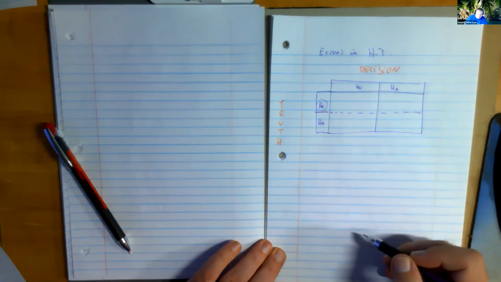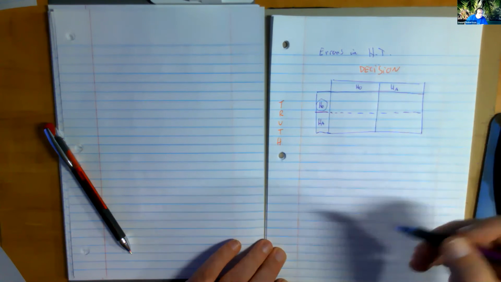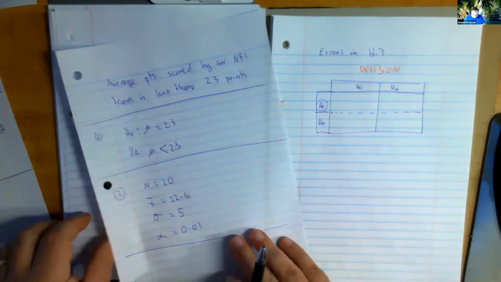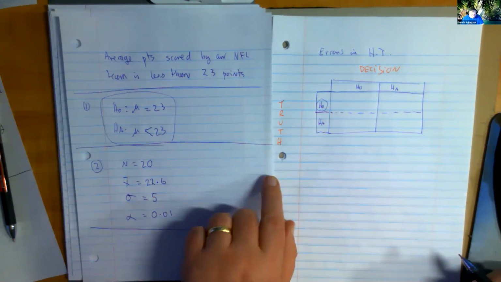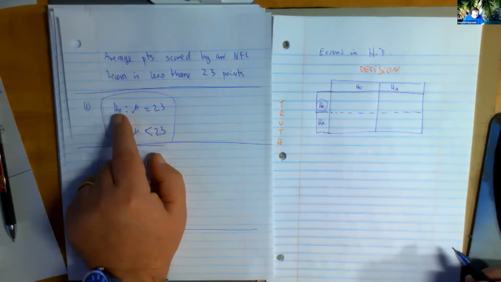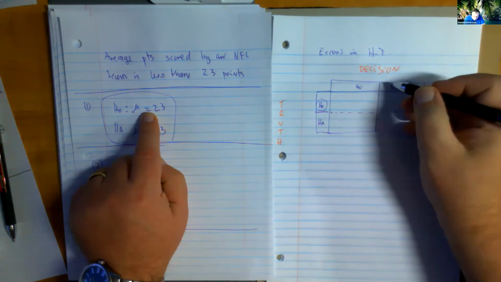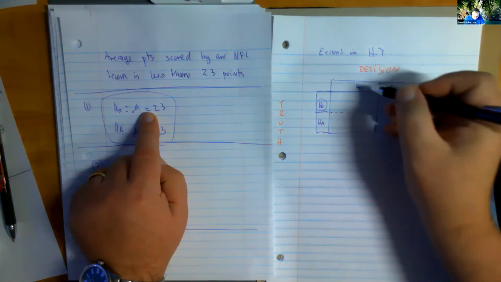The truth is H naught is true. Let's put some numbers beside it so we can visualize it. The truth is that that is true. Imagine that was the truth. Somehow we knew it was the truth. We made a decision based on our sample and we said that guy.